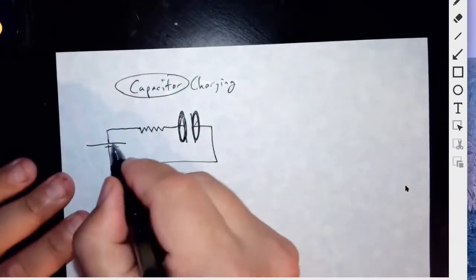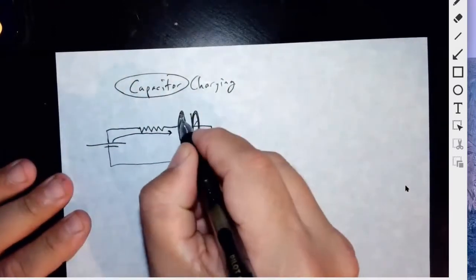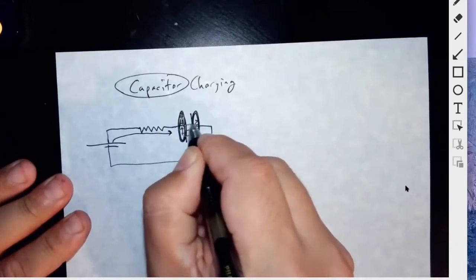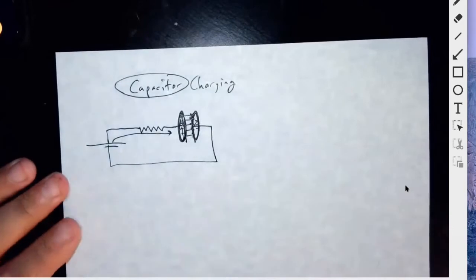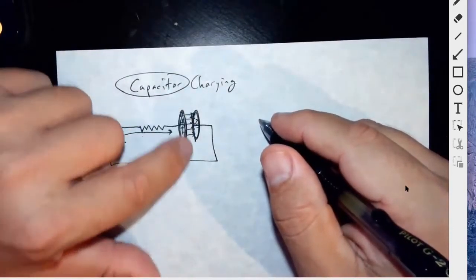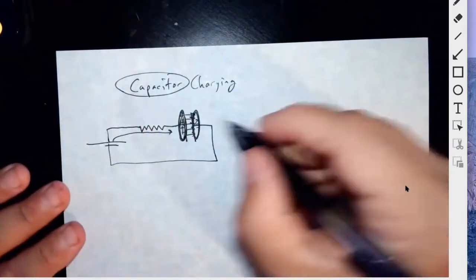As it's charging, charge is building up on this. The electric field is getting stronger, right? So then you have no current though, actually. You have no actual current in the capacitor.